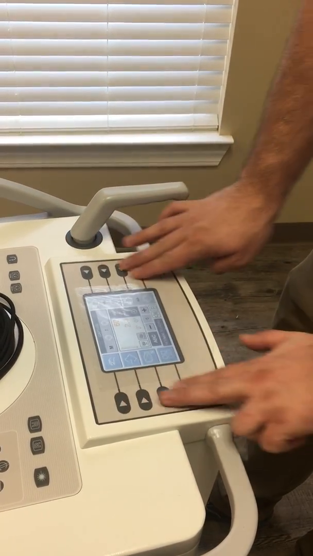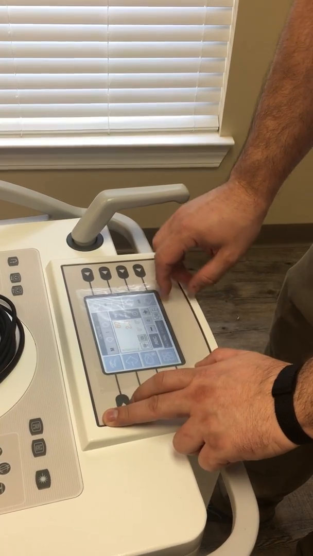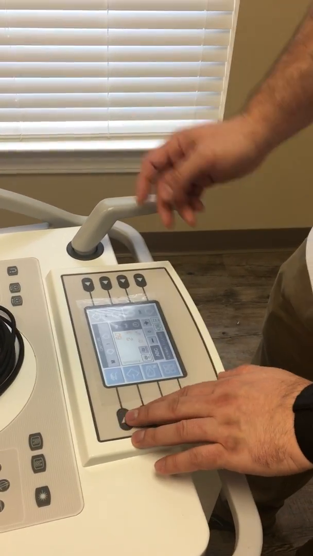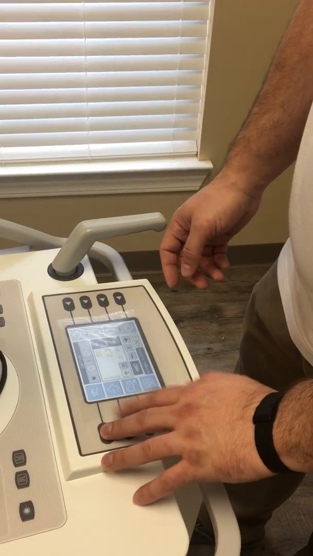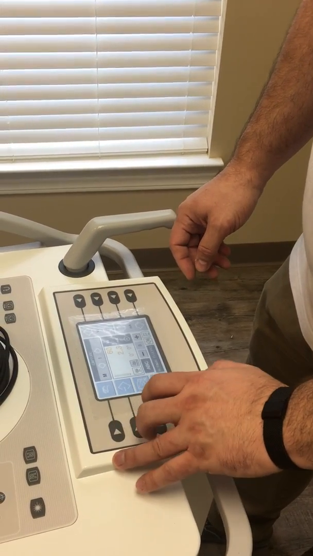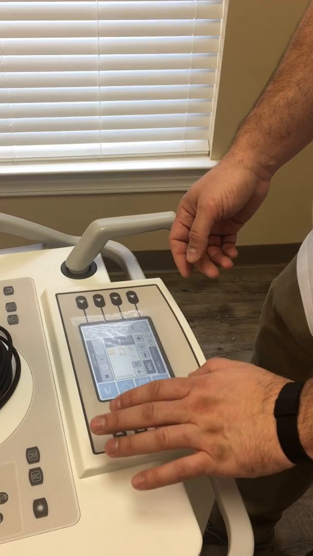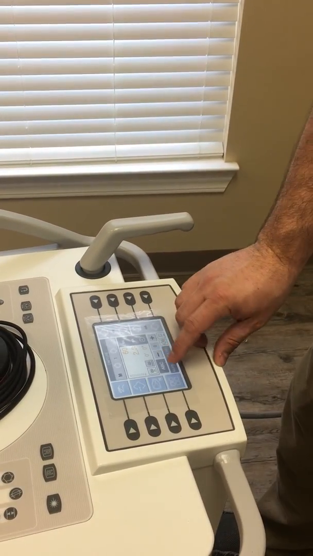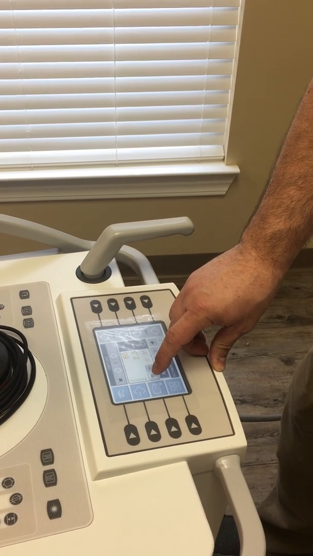These buttons on the side just mirror the buttons next to them. So just in case it's easier to have a physical button, manual, auto, capture. They just mimic those same buttons. All right, so then we come down from here. This is our DSA function.